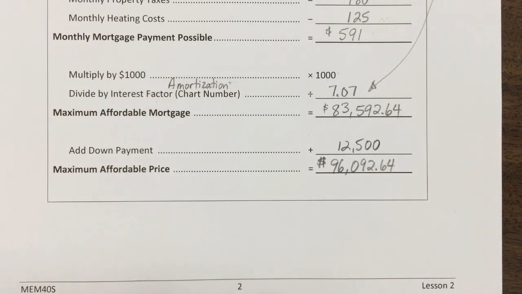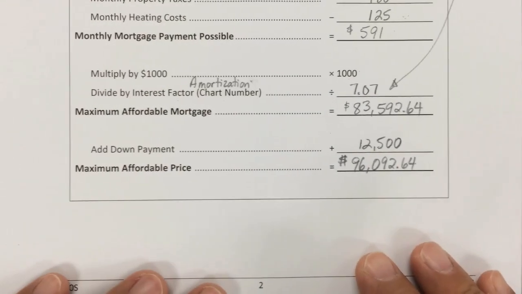So there's a couple more questions in your assignment. I think it's questions numbers 4, and maybe there's a question number 5 as well. You can try working on those questions.